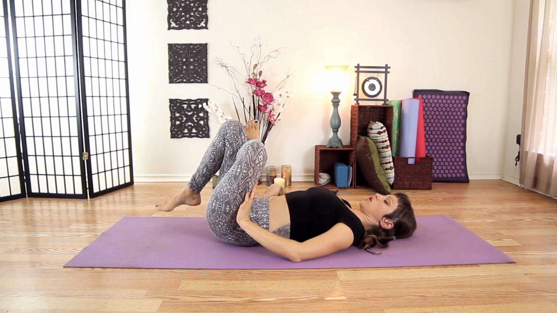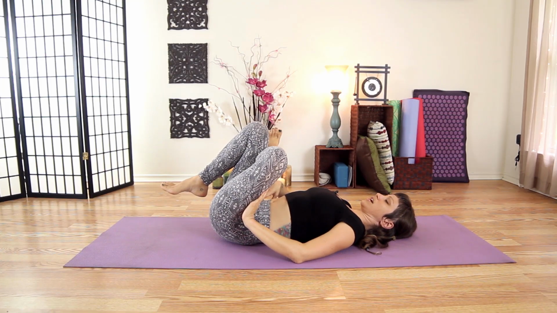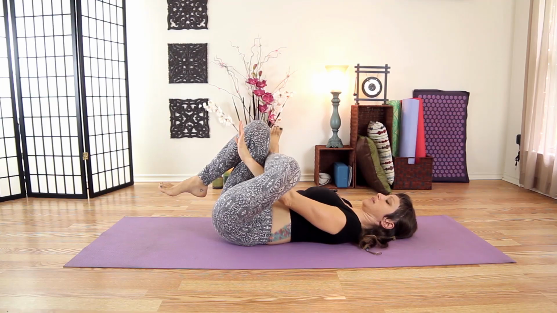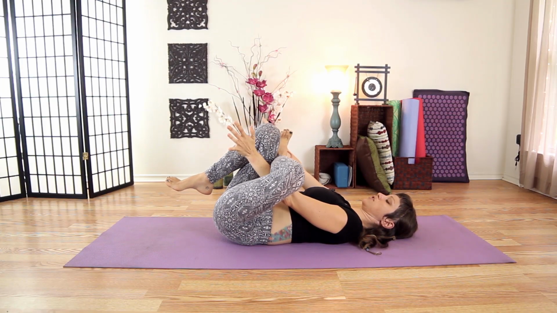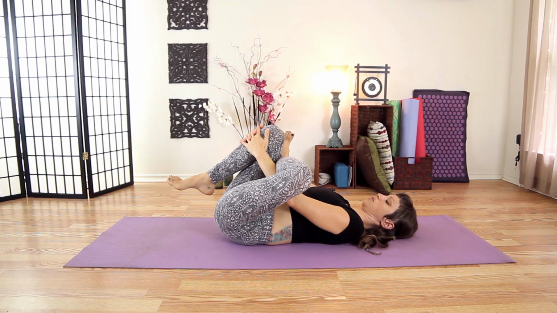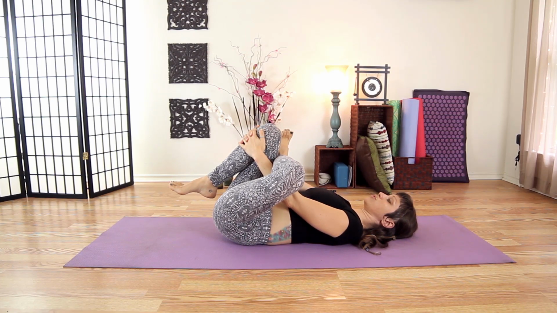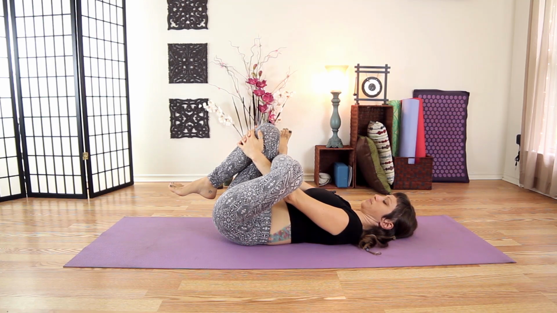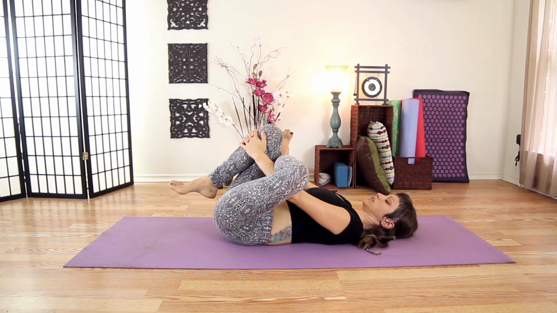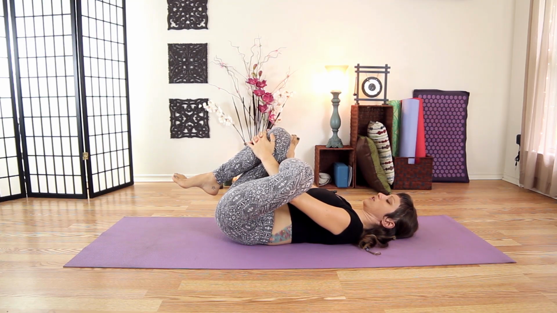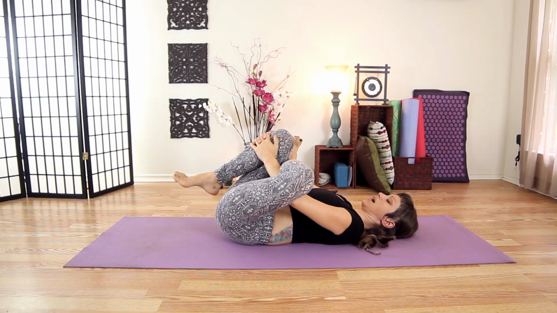Then start to draw your right knee in towards your chest. Reach your left leg through your legs and your right arm around. Remember, you can grab onto either your shin or reach for the back of your hamstring. Whatever feels the most supportive to you is fine. And gently start to draw your right knee closer to you. At the same time, press your left knee away from you.